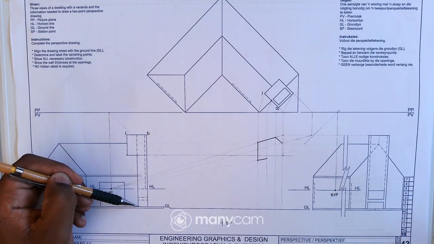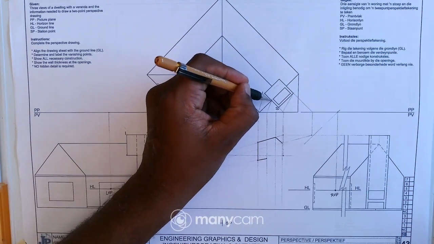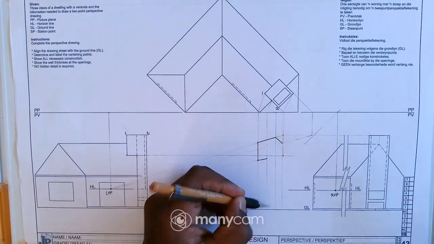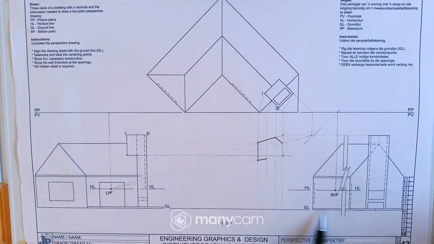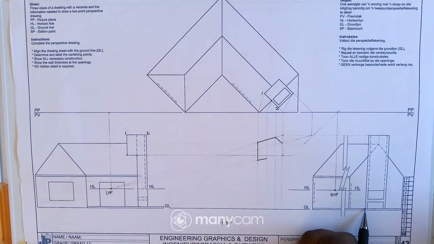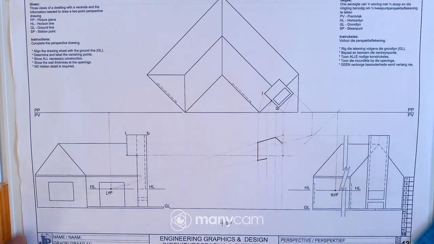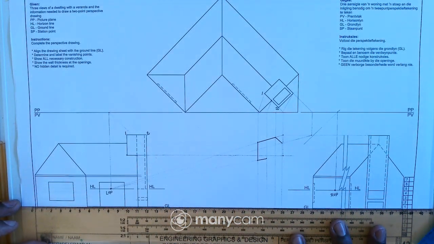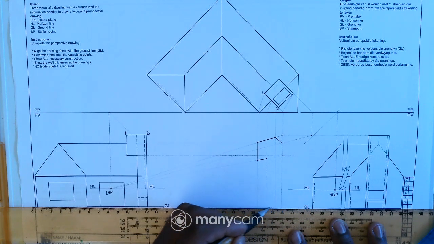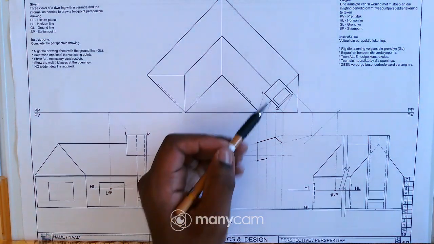It's right over there. So already I have projected a line down, and then now I'll try and get the height of this point. Where is it? That height is right there. So I'll just project this to my left side. Okay, so I'll use the same line, this line.